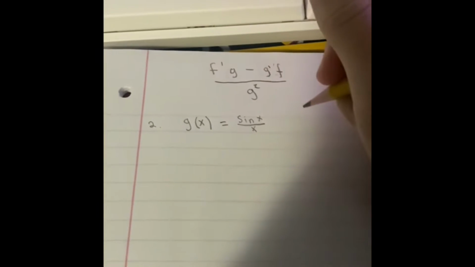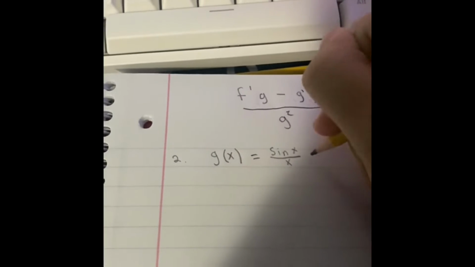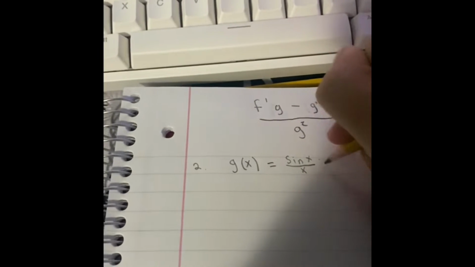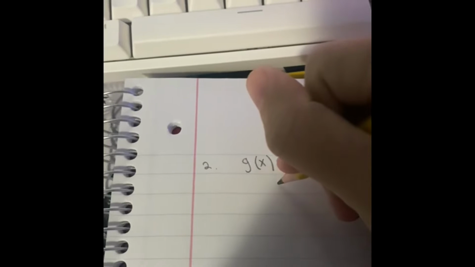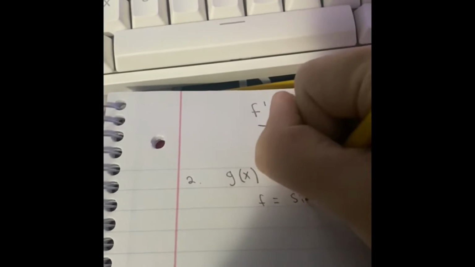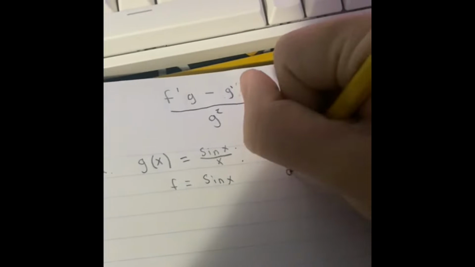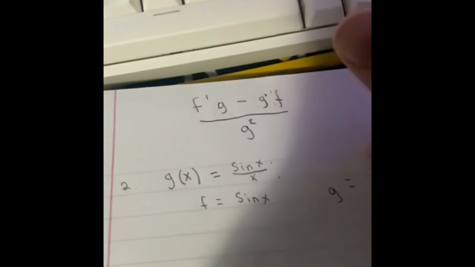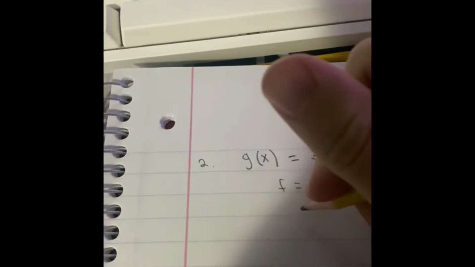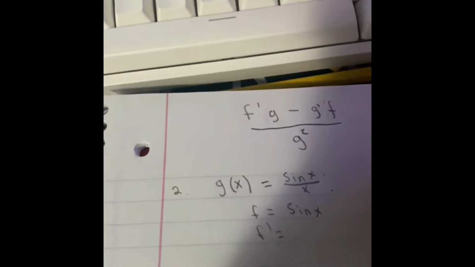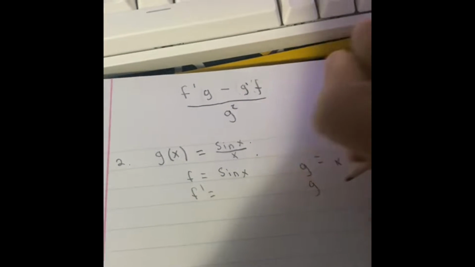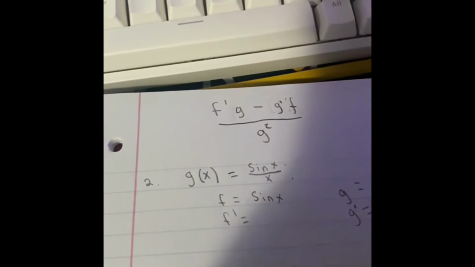The first part of the equation, you separate the two halves of the quotient. Separate the f from the g. Then you find the derivative of these two variables.